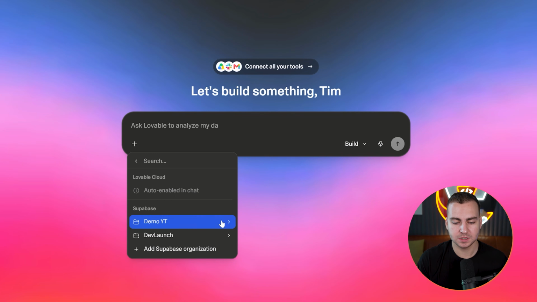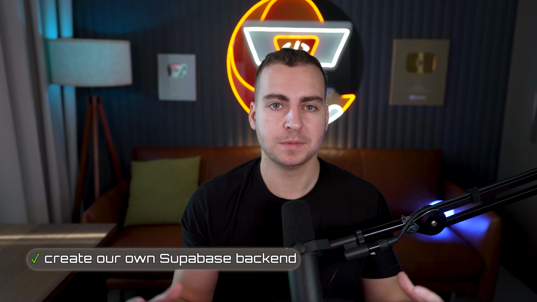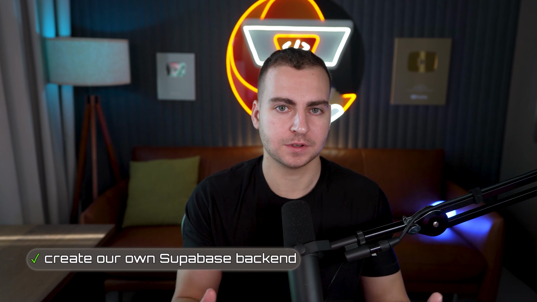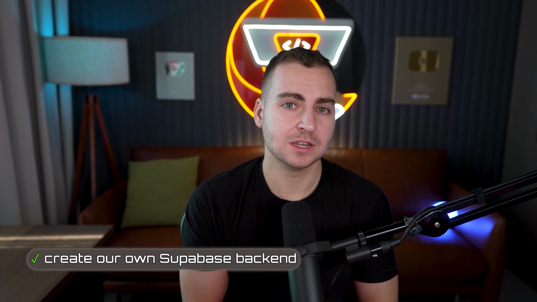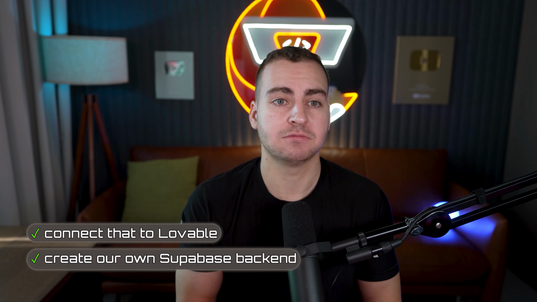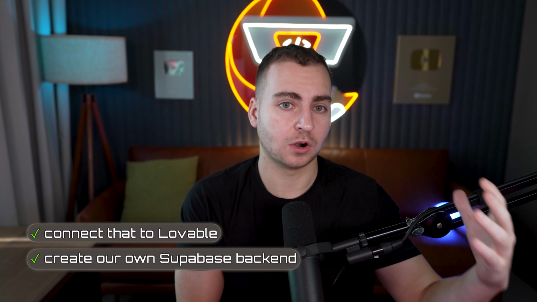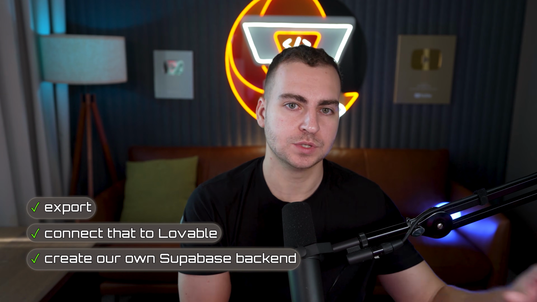Now, the important distinction here is that if you don't click this button that we're about to press, it's going to use this Lovable Cloud. Lovable Cloud is effectively just Supabase, but it's in Lovable's cloud environment, which means you don't have access to it. It's hosted by Lovable, and you can't move it or use it for another application in the future. So what we want to do is create our own Supabase backend. This is a backend as a service from a company called Supabase. Then we can connect that to Lovable and have Lovable control everything, but we also have our own control, and we can export this out and use it somewhere else if we want.